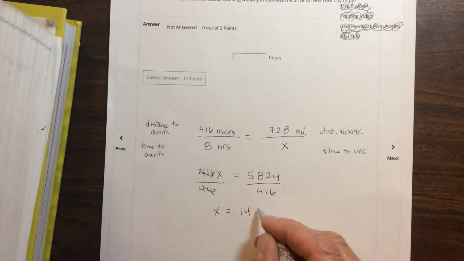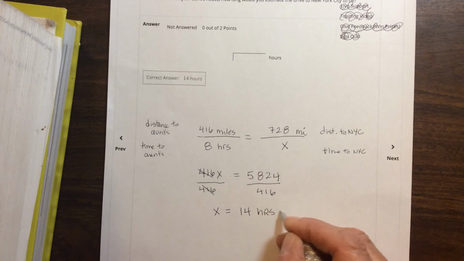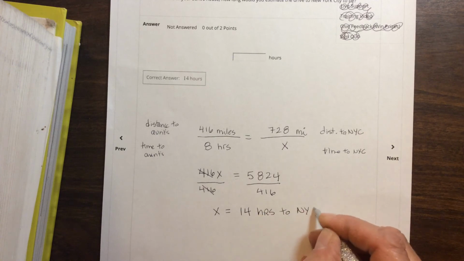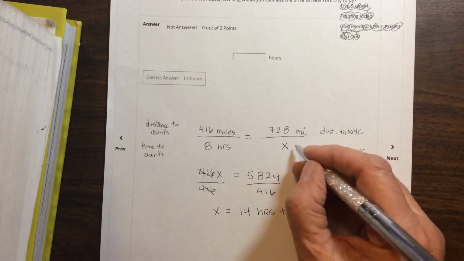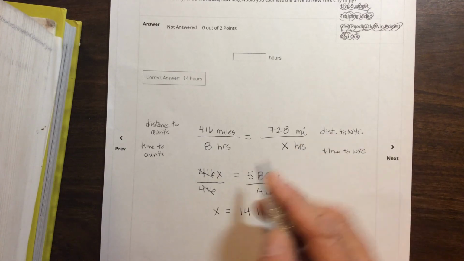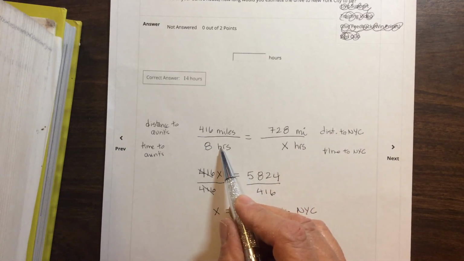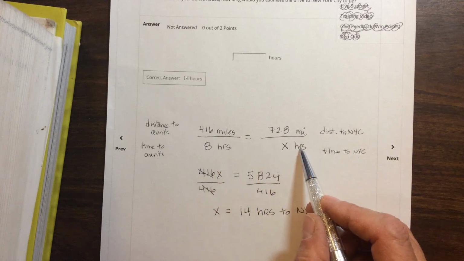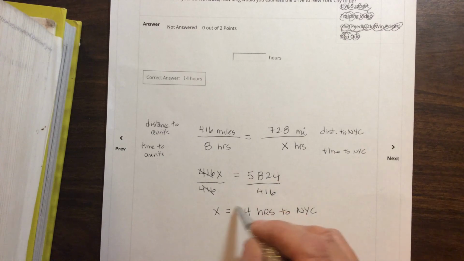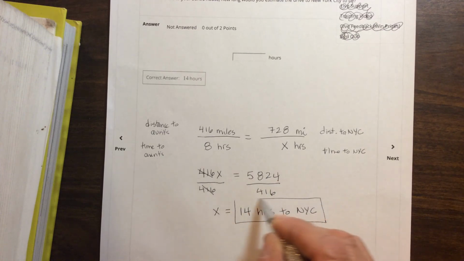14 what? 14 hours to get to New York City. I should have put hours right here. Hours in the denominator on one side means hours are going to be in the denominator on the other side of the equal sign. But this is how you solve the word problem.